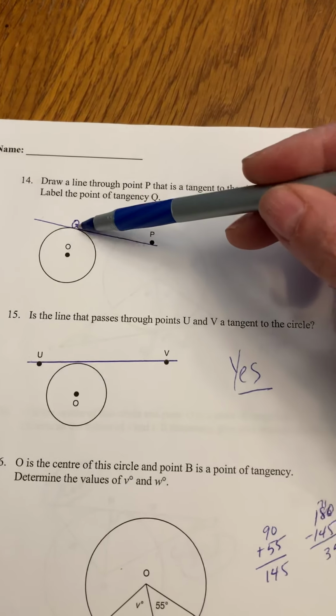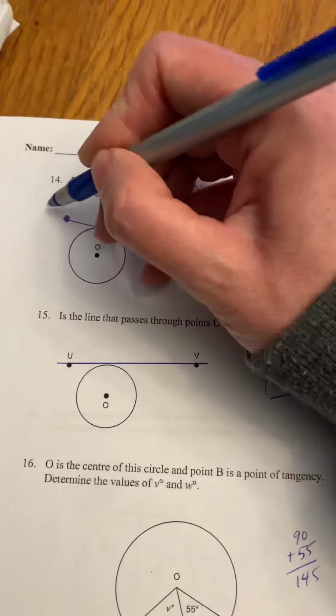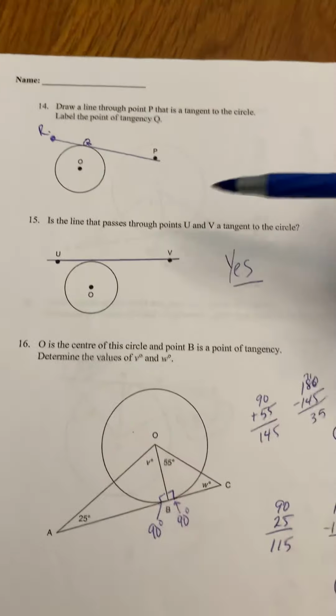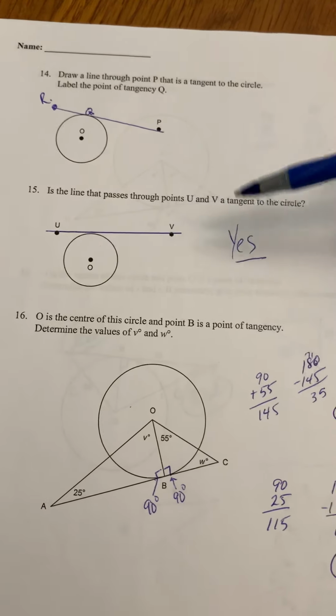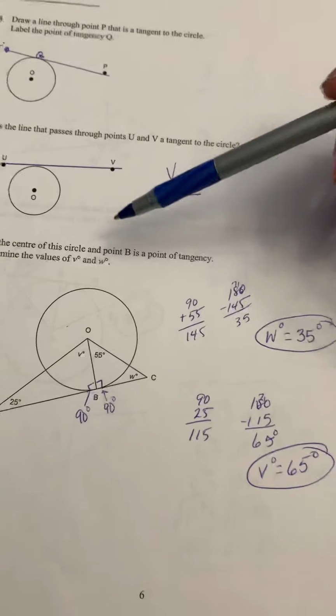So I just graze the edge here. Okay, I labeled it point Q, and I could have called this other side R. Okay, is a line that passes through points UV a tangent to the circle? So I just took a ruler and connected them, and it touches at the edge there, so my answer is yes.